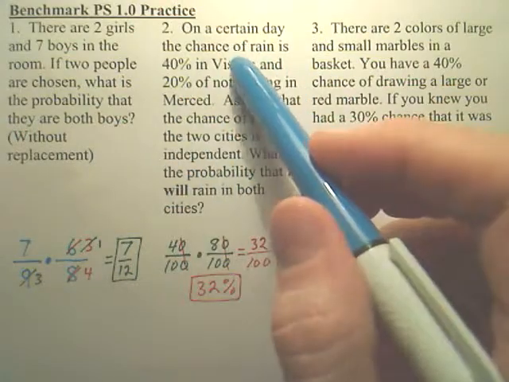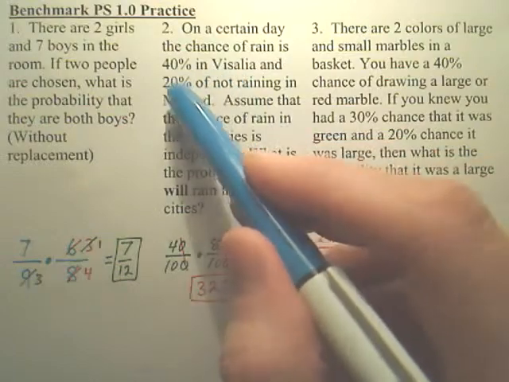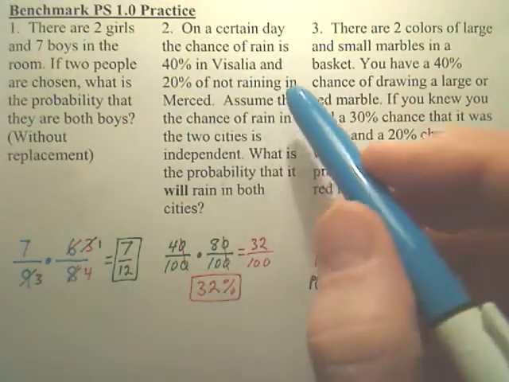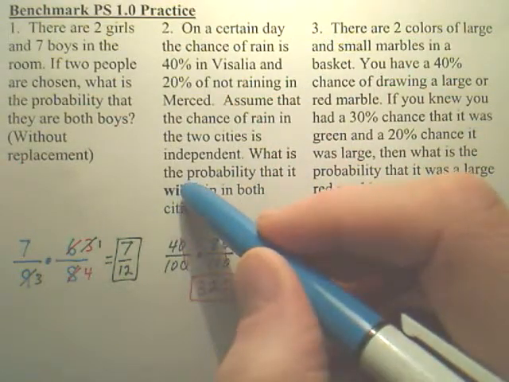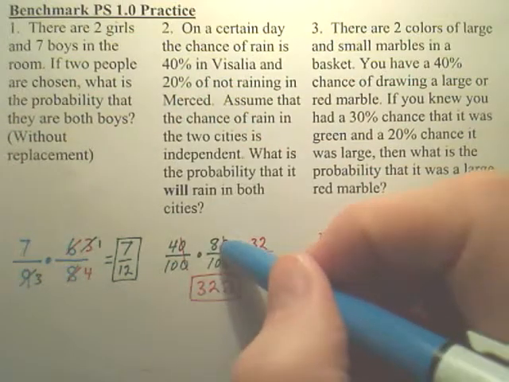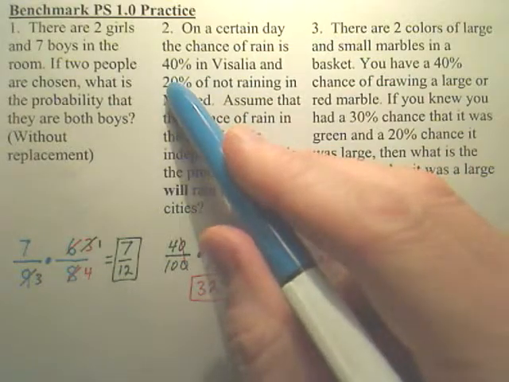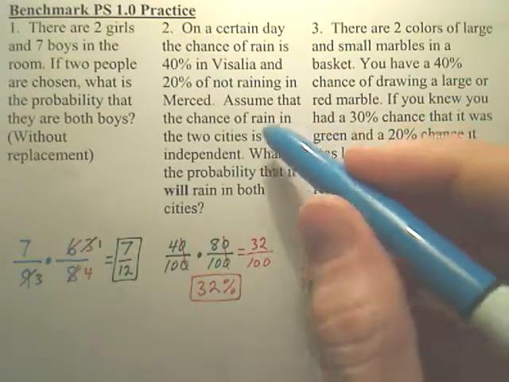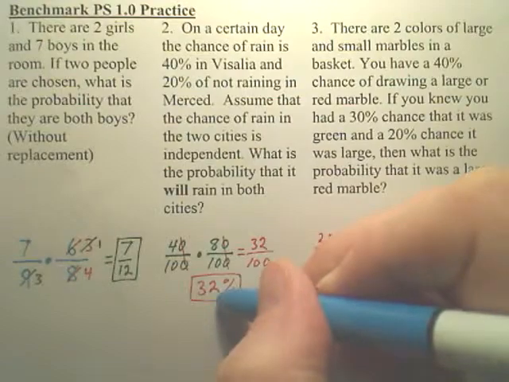Now for this one, you have to read carefully. I threw in a little twist here. 40% raining in Visalia, 20% not raining in Merced. So what's the probability that it's raining in both cities? Well, for the first one, Visalia is okay. But for Merced, it'd be the opposite, or called the complement. If it's 20% not raining, it means it's 80% of raining. So you just got to watch out for that. I crossed those out, got 32 out of 100, which as a percent is 32%.